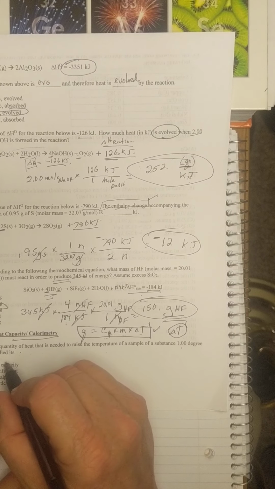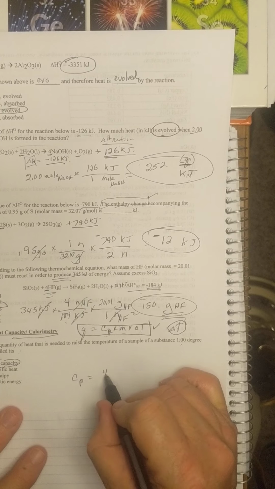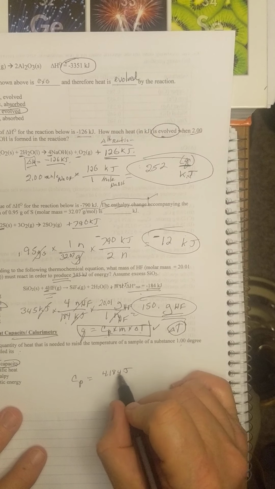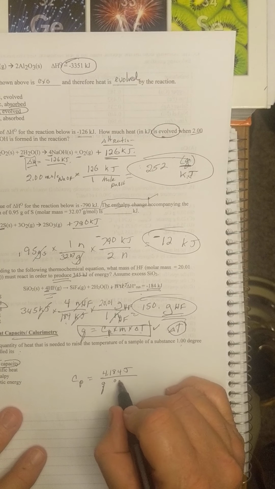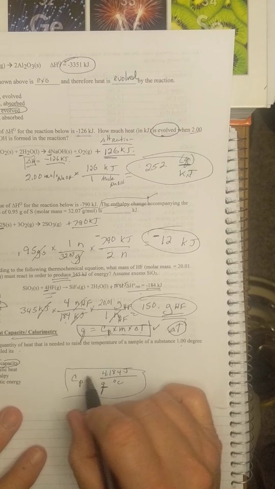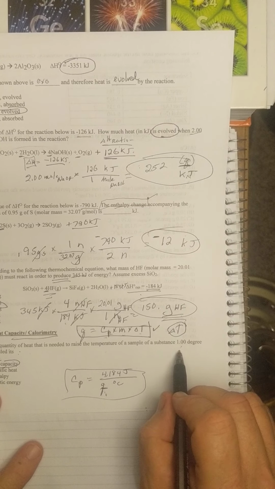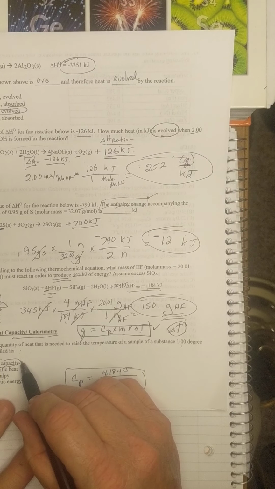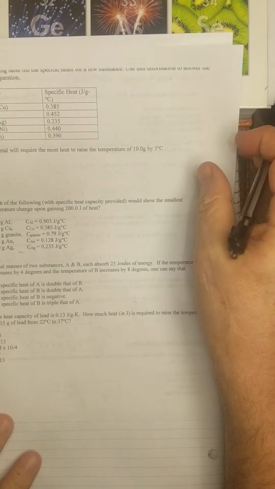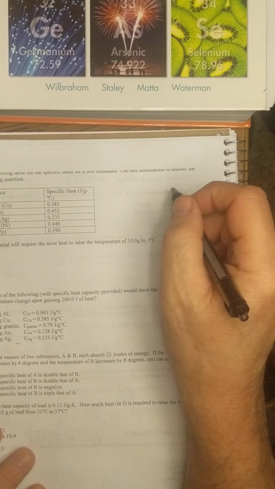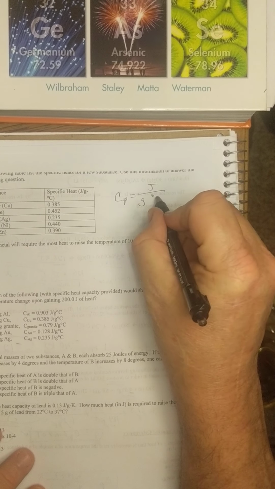Now, this would actually, I think, just be heat capacity, because specific heat is like 4.184. That's the number of joules, the energy required to raise 1 gram 1 degree Celsius. This one has grams in it. So heat capacity doesn't have the mass in it. So I would just call that one heat capacity, I think. Okay. Specific heat. Specific heat is the number of joules per gram per degree Celsius.